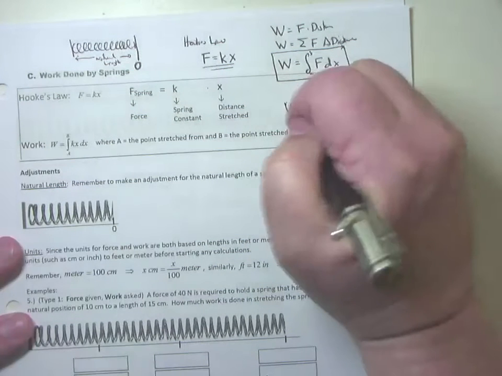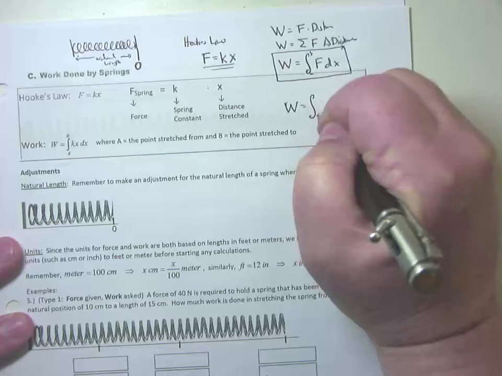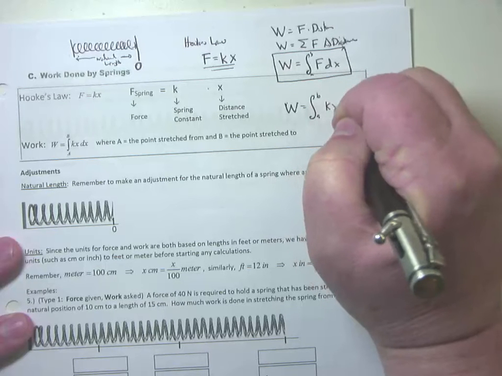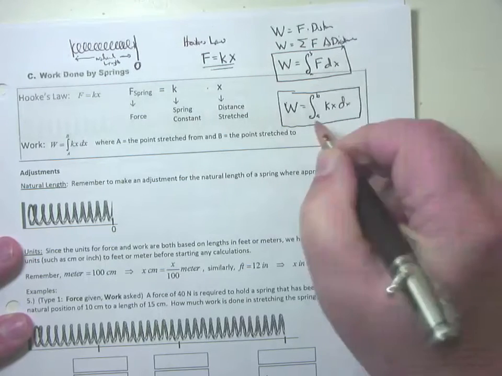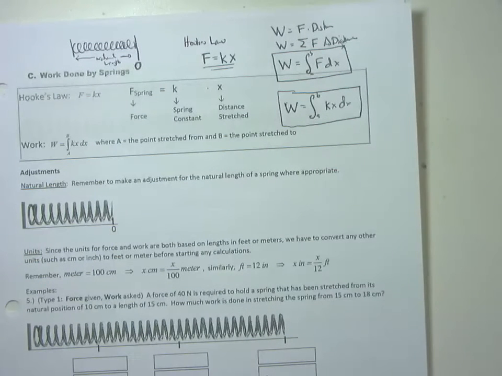So work is equal to the integral from A to B of Kx dx. This is the actual formula for calculating work when it comes to springs. I'm using Hooke's law, and I'm just integrating Hooke's law. Integral of force, dx, which is the integral from A to B of Kx dx, Kx being the Hooke's law formula, where K is called the spring constant.